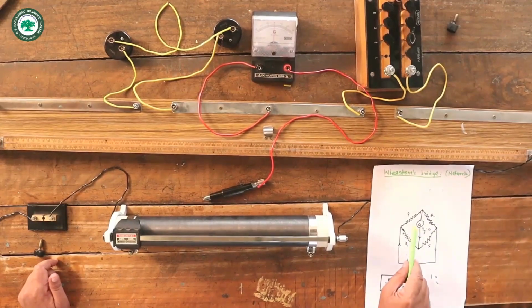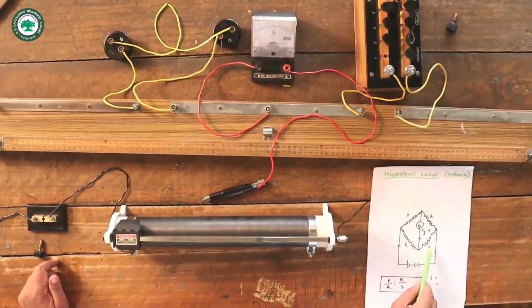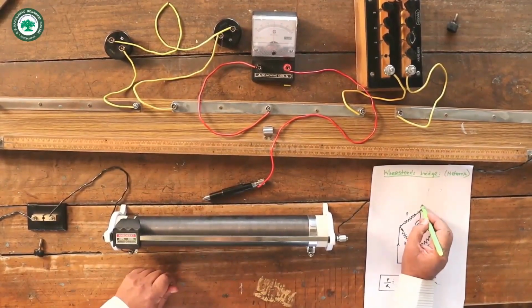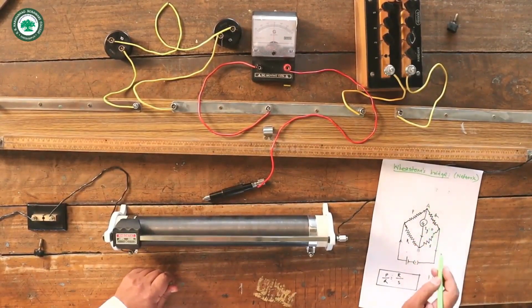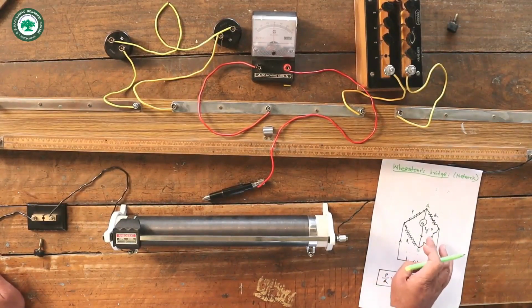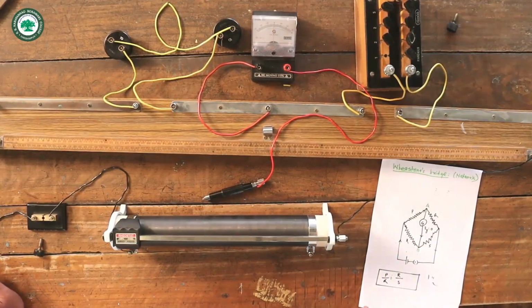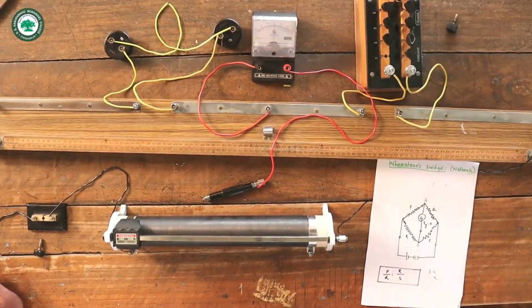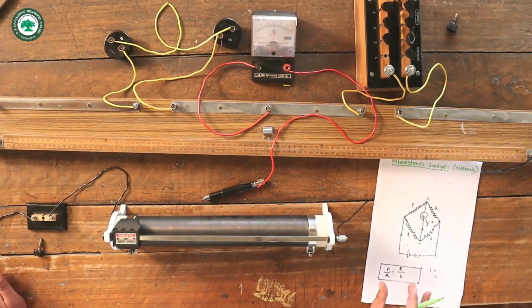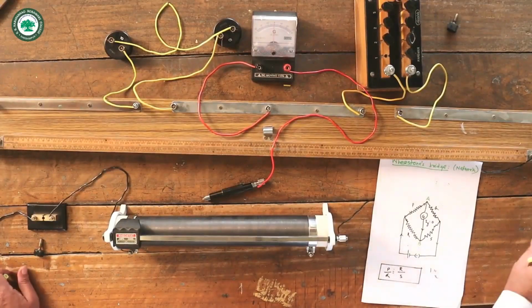This Wheatstone's meter bridge consists of 4 resistors P, Q, R, S. These are connected like this, and between junction A and junction B, the galvanometer is connected. Now if the current flowing through the galvanometer, that is Ig, is equal to 0, then it satisfies the balancing condition of Wheatstone's meter bridge, and we obtain that condition P upon Q is equal to R upon S. From this balancing condition, knowing the values of 3 resistors, the value of the 4th resistor can be calculated. And now using this balancing condition, we have to study experiment number 8.